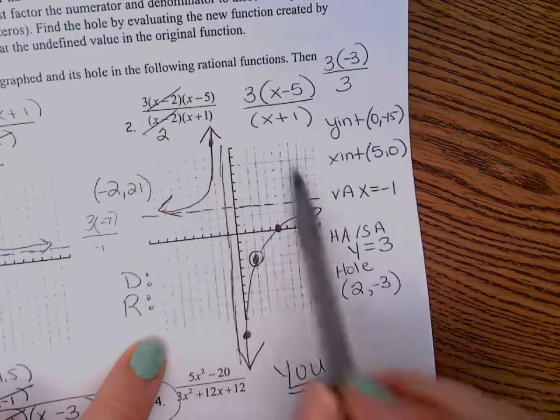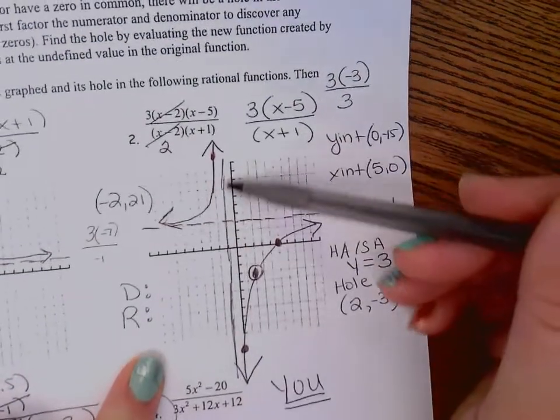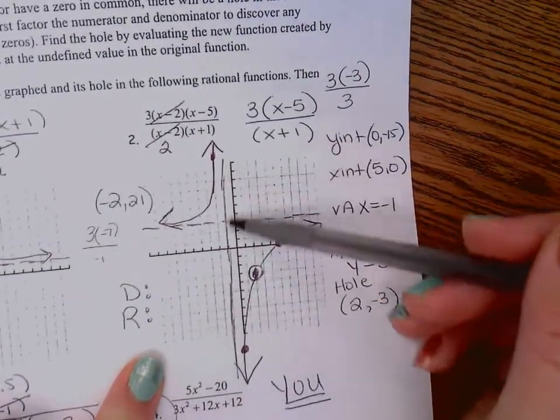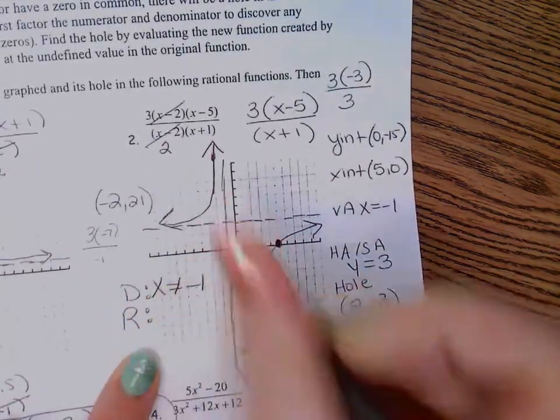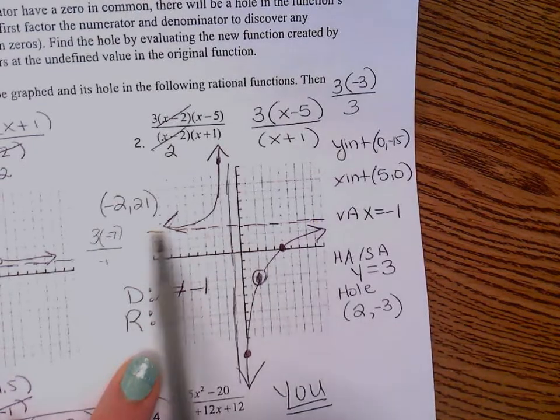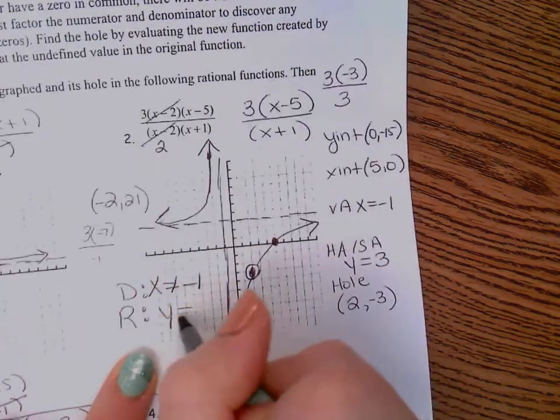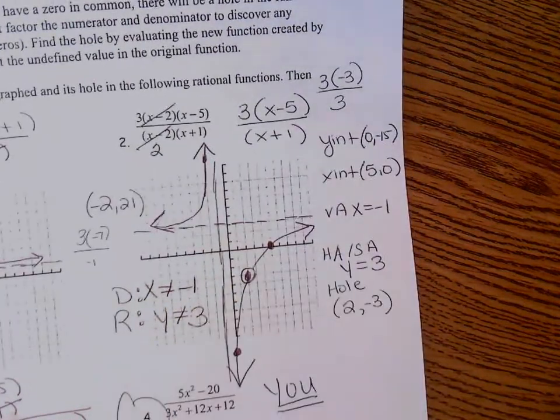These had asymptotes. So what domain value for x can you not have? x cannot be -1, and the range for this one would be y cannot be 3. So both holes and asymptotes are going to be exclusions in your domain and range.